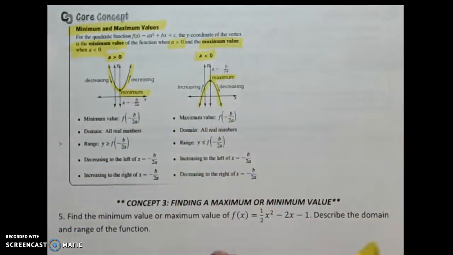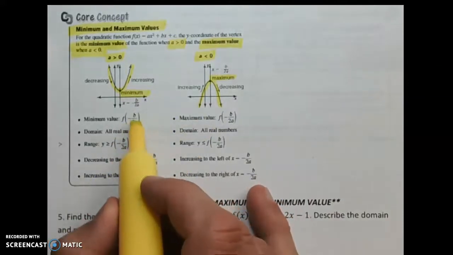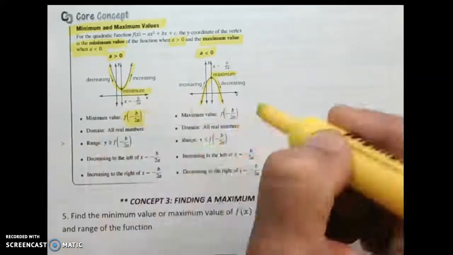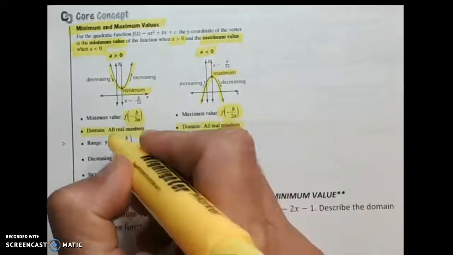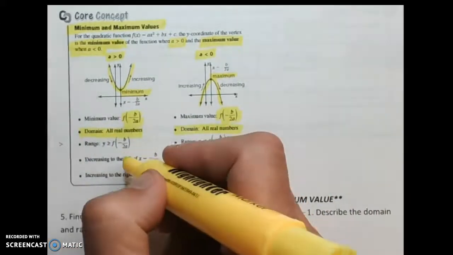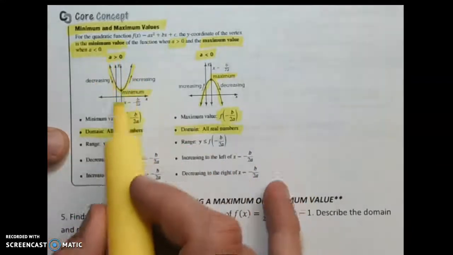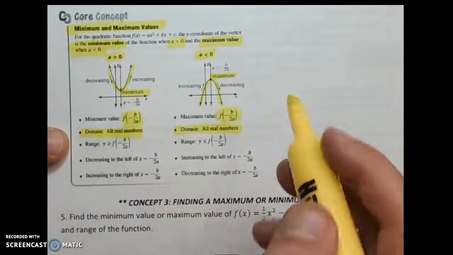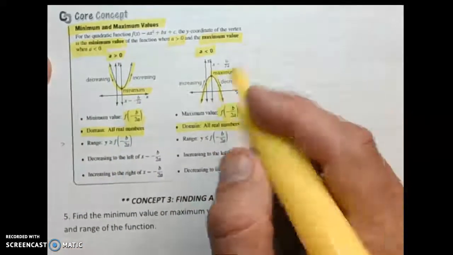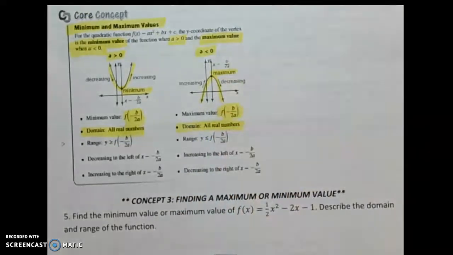So basically you're going to find the x value of your vertex, and then you plug it in to find the y value, and that's what this is talking about right there. For domain, for both of them, all real numbers. Your range is going to be y is greater than this because it opens up, right? So it's going to be greater than whatever your y value is right there. And then this one is going to be y is less than because it's opening up going down. Alright, so that's what we're talking about here.